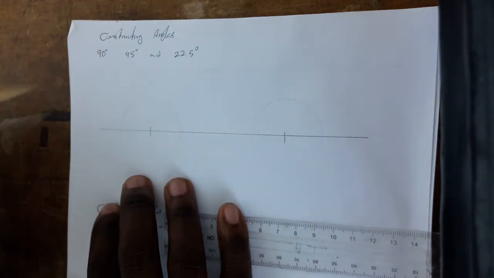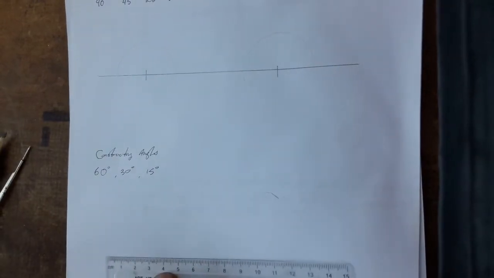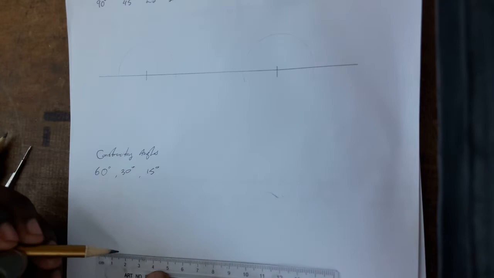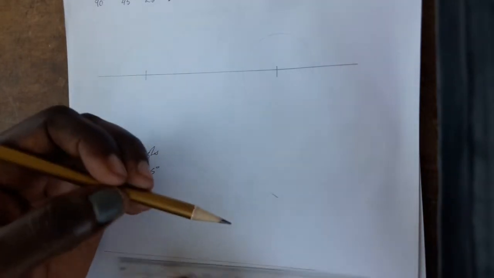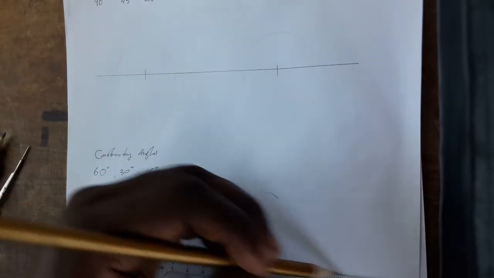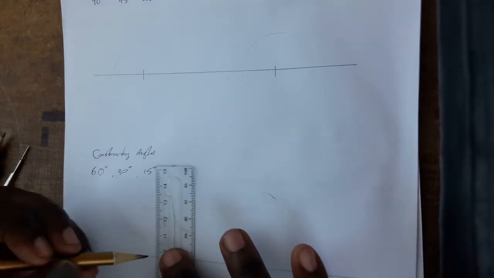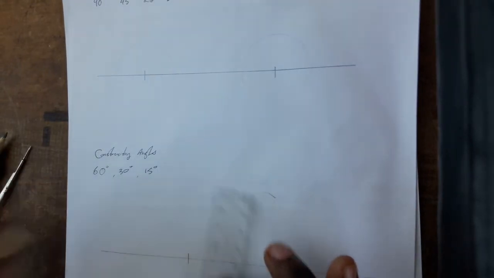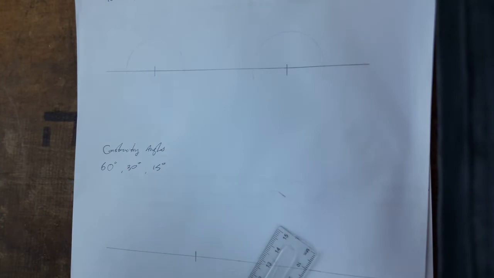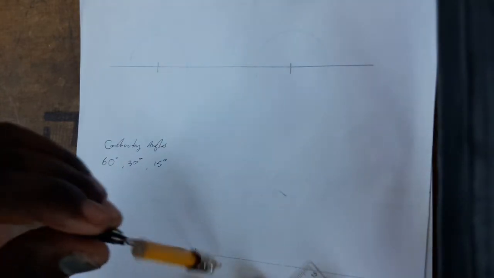Good. So we have two semicircles there, and well, let me do this one. For the next one, we'll have two semicircles at the bottom here. Two. This one should be simple. This one we only need one semicircle to construct an angle, or the 60, the 30, and the 15.